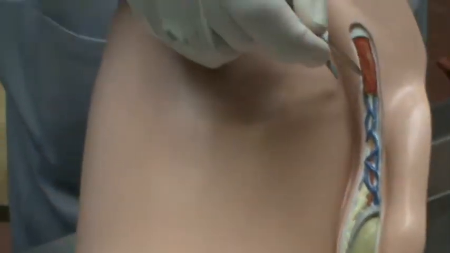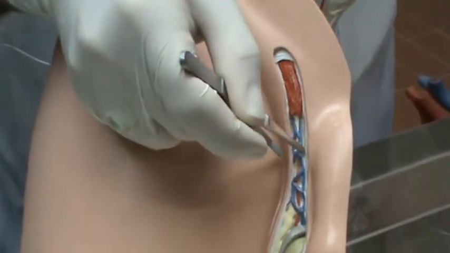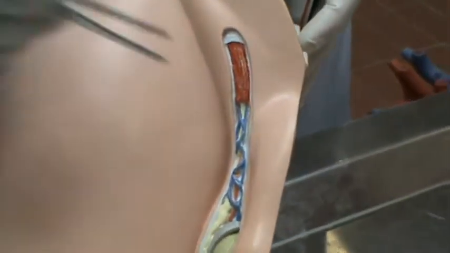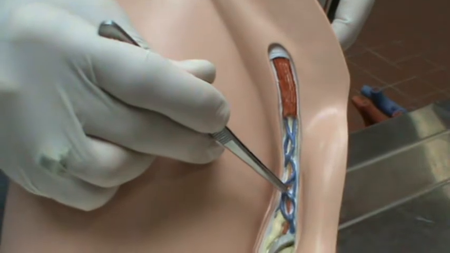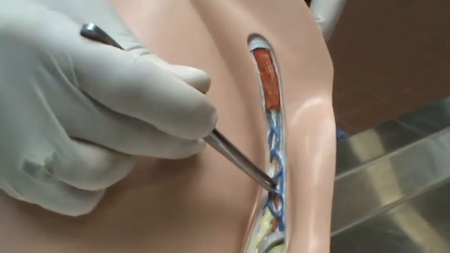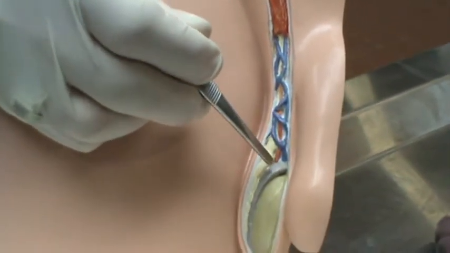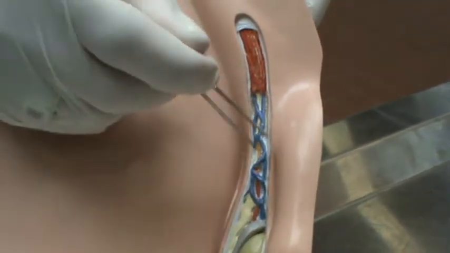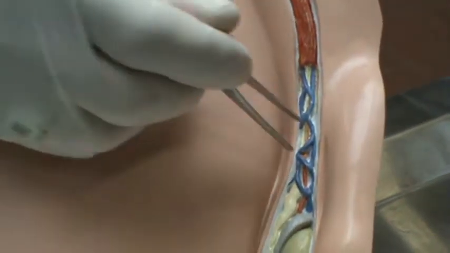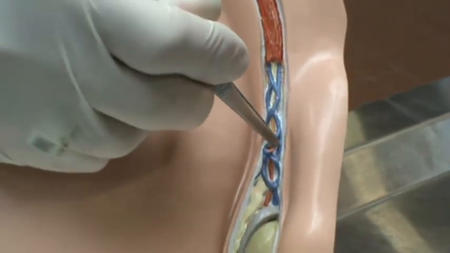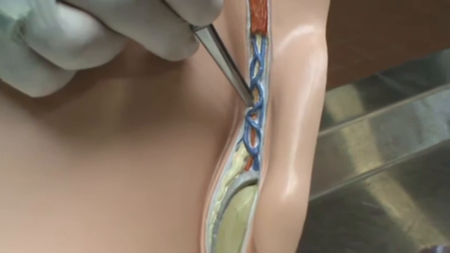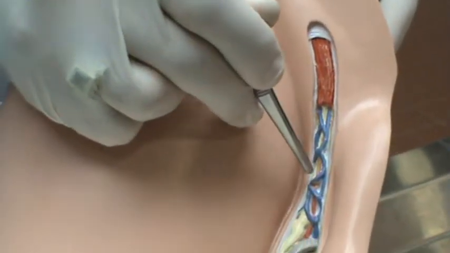What do we call this structure? The spermatic cord, including many structures like the testicular artery, pampiniform plexus, vas deferens, and the artery of the vas deferens, lymphatics, autonomic nerves, and the genital branch of the genitofemoral nerve. Do you remember? The genital branch of the genitofemoral nerve.